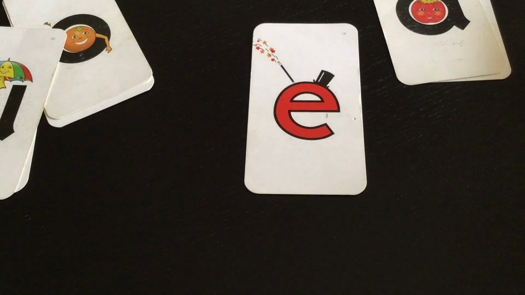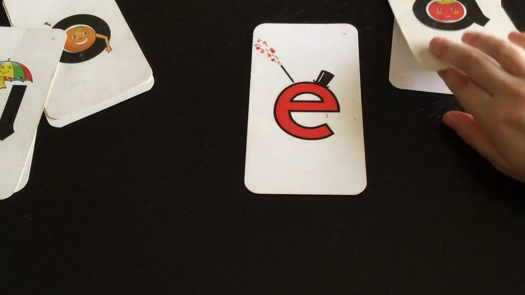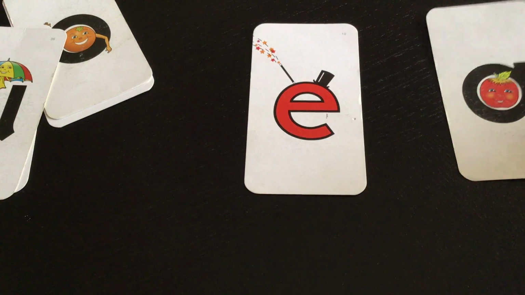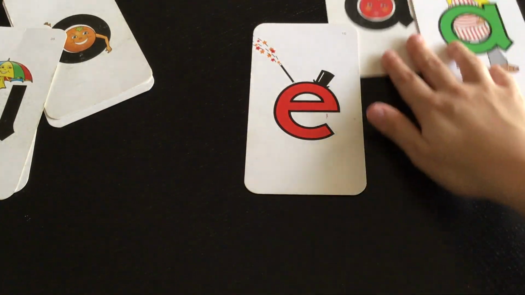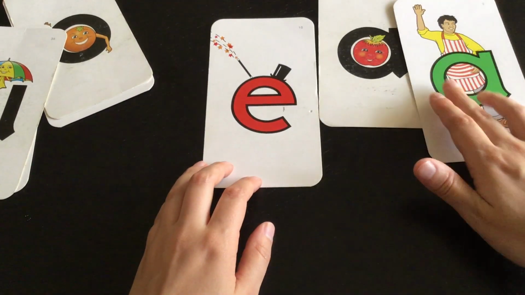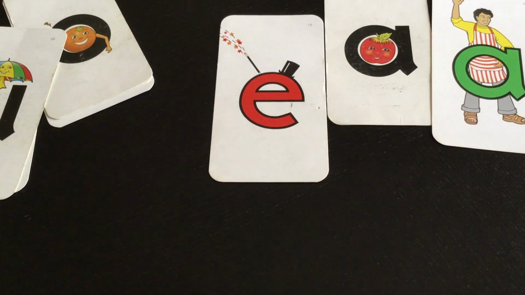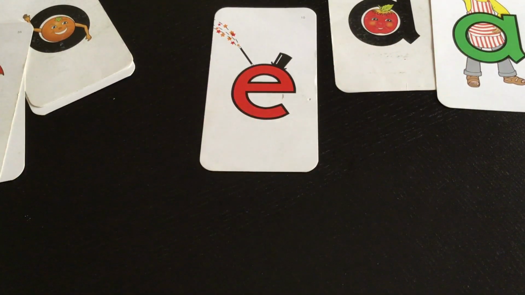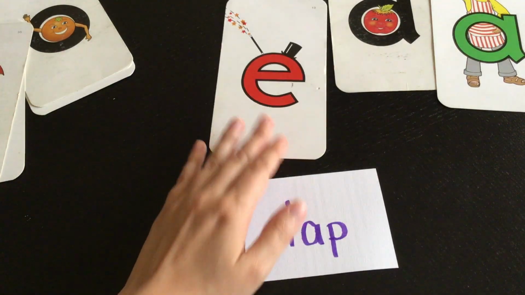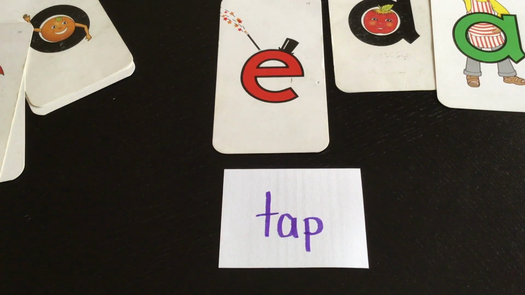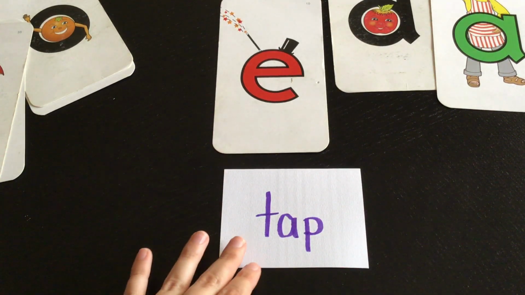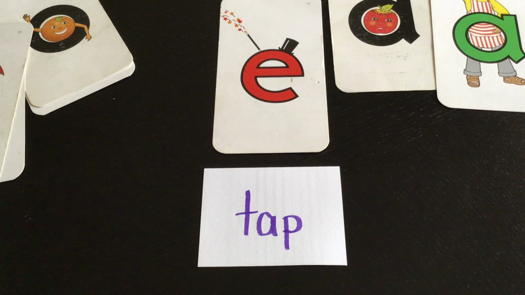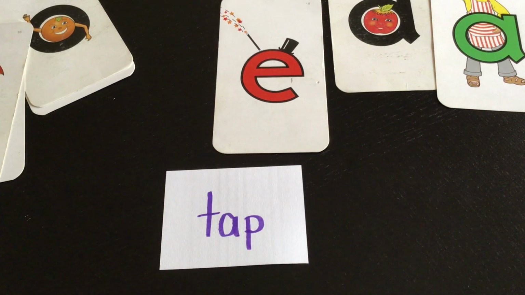Okay, let's start with Annie Apple, who turns into Mr. A, right? We know that. When magic E hits Annie Apple, she turns into Mr. A. So let's look at some words that happens in, right? This is one of our word family words, right? Tap, tap, tap. Now, when we put a magic E at the end of that word tap, watch what happens.